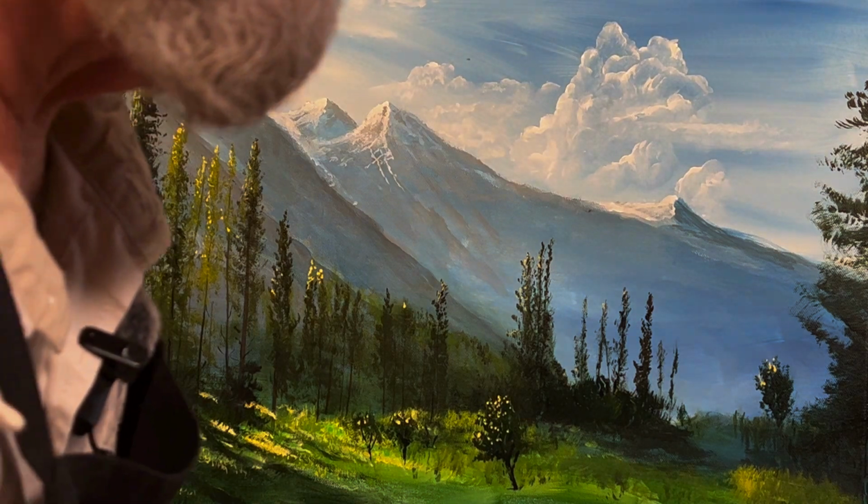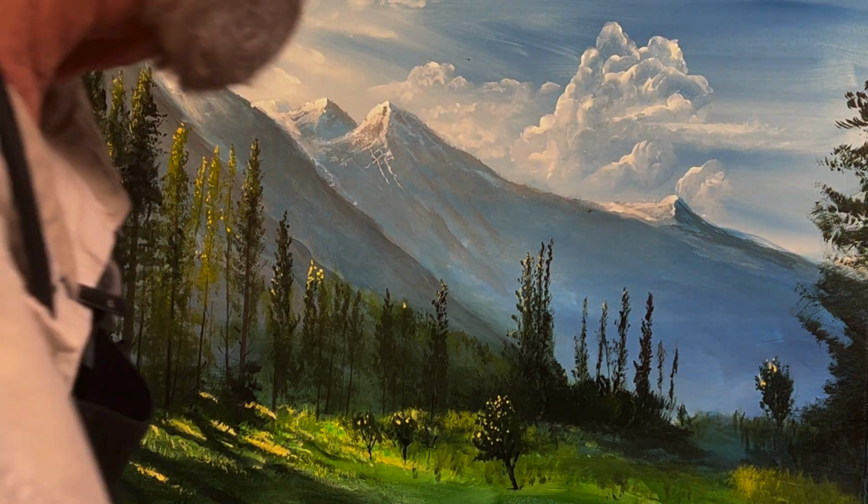Got the wrong brush for that actually. Clean that up and let's use this fan brush.